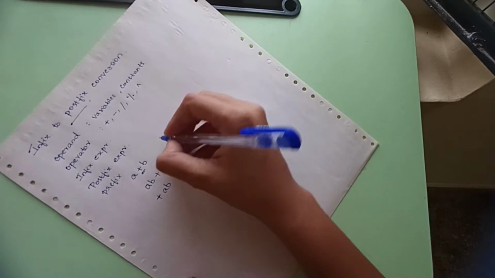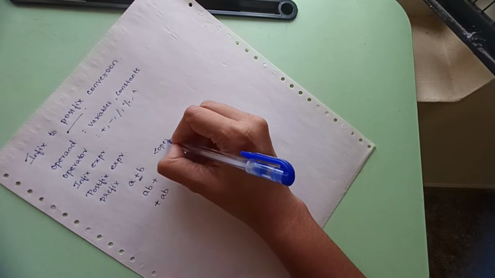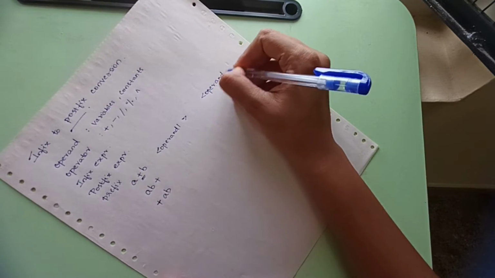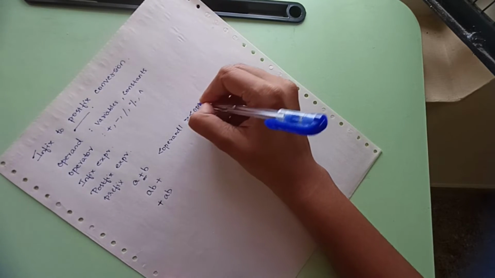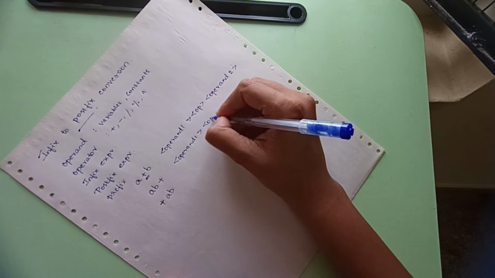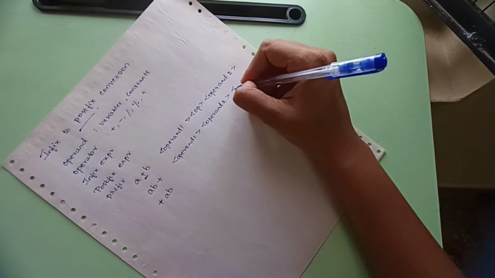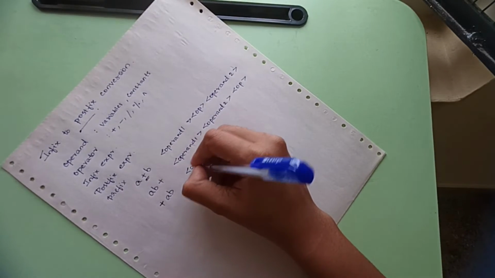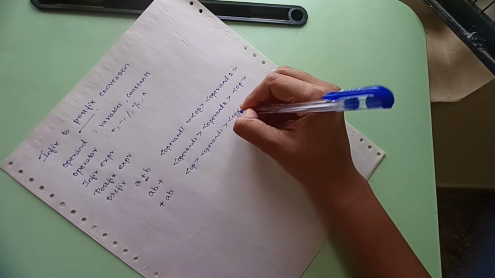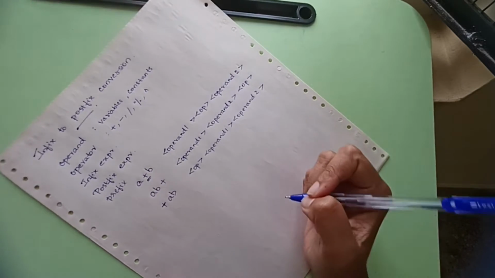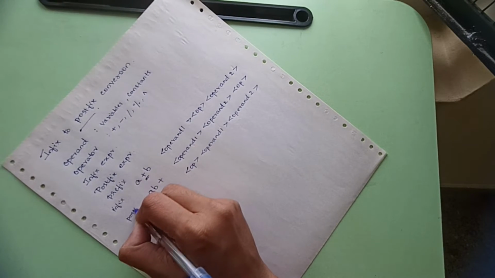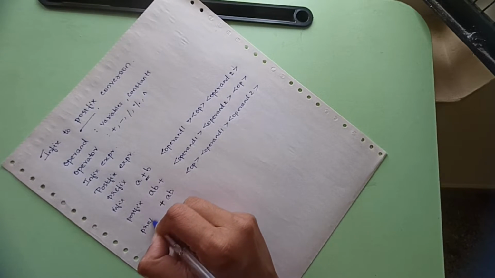So in general terms, you can write operand 1, operand 2, and in between we have the operator. Here operand 1, operand 2, followed by operator. So this is a general representation of an infix, postfix and prefix expression.